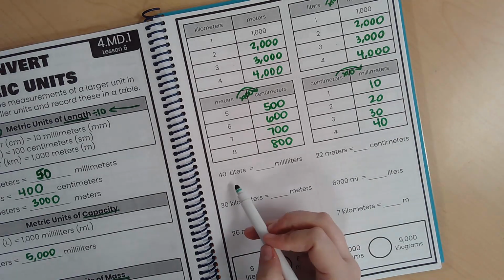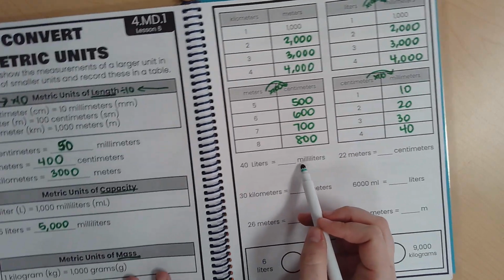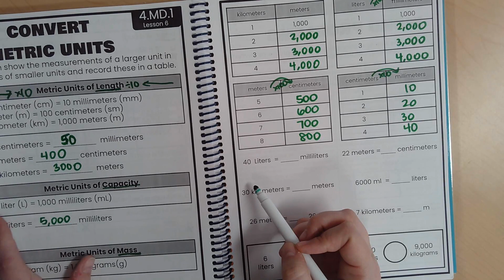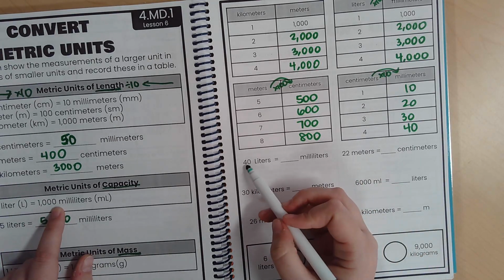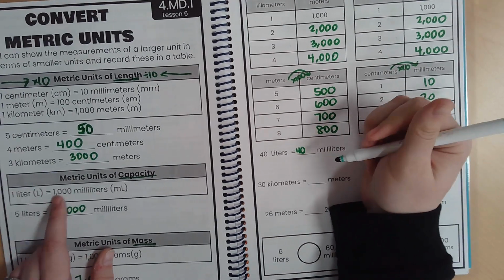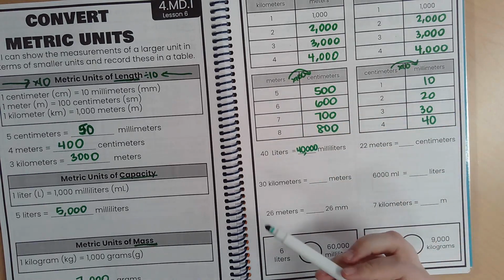All right. Now if we're going from liters, we have 40 liters to milliliters. So if we're going from liters to milliliters, we're going to do times 1,000. So this one's a little trickier because we already have that 0. So let's do the 4 and the 0. And then we need to add 3 more for the 1,000. So 1, 2, 3. So it'd be 40,000 milliliters.